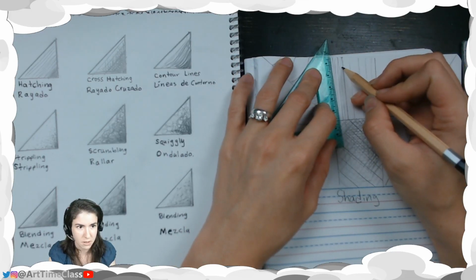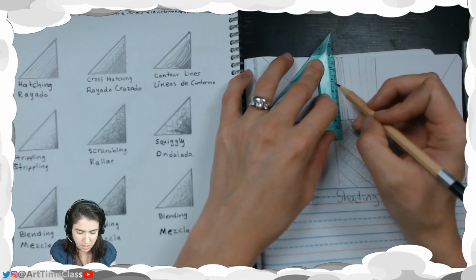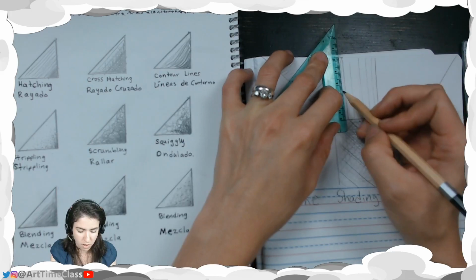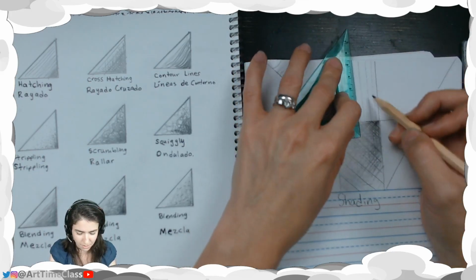Ooh, you can see I made a little mistakes right there. That's okay though, because I'm going to go over it so much you're not even going to be able to see it. The beauty of art, you can just go right on top of it and people won't even know you made a mistake. Ta-da!